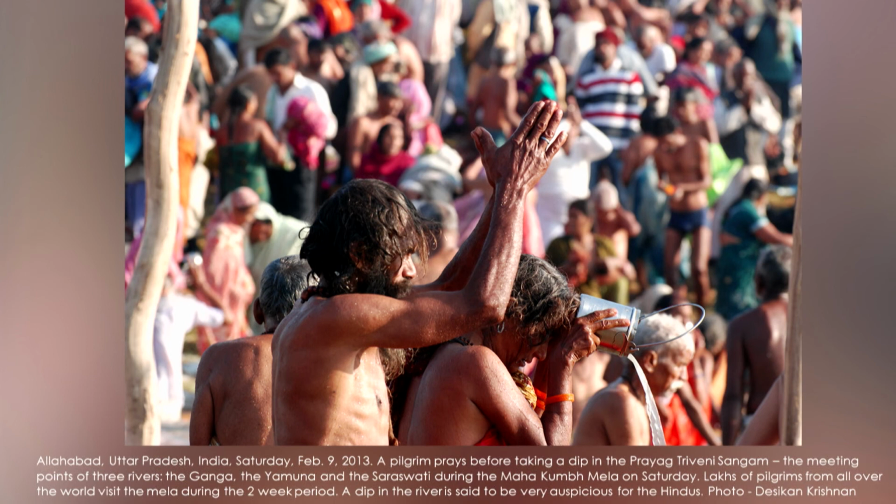Allahabad, Uttar Pradesh, India, Saturday, Feb 9, 2013. A pilgrim prays before taking a dip in the Prayag Triveni Sangam, the meeting point of 3 rivers, the Ganga, the Yamuna and the Saraswati, during the Mahakumbh Mela on Saturday. Lakhs of pilgrims from all over the world visit the Mela during the 2-week period. A dip in the river is said to be very auspicious for the Hindus.